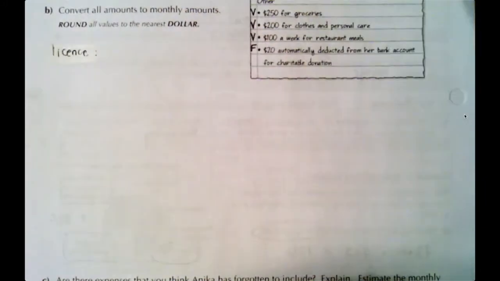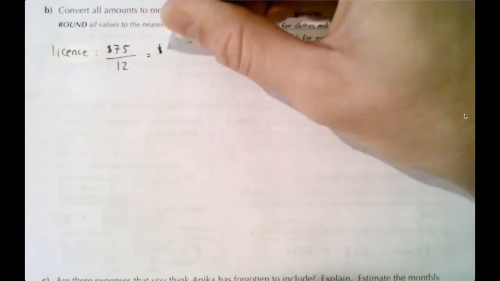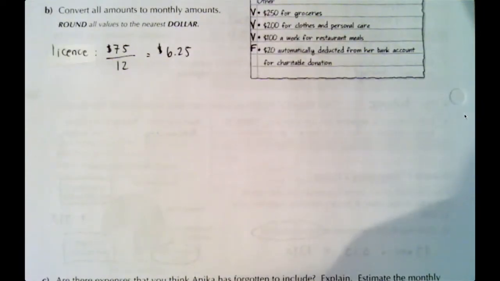License. Well, that happens annually, and it's $75. And we want it monthly, so we divide by 12. So we should budget $6.25 a month to pay that $75.